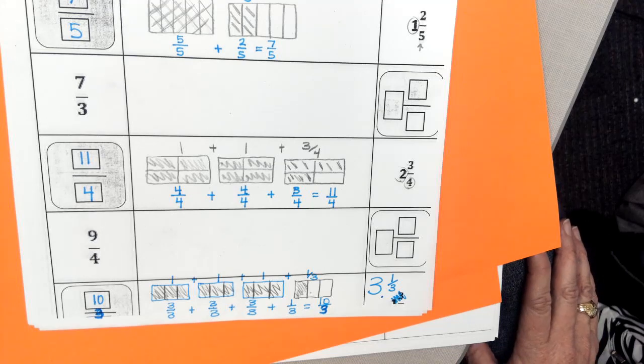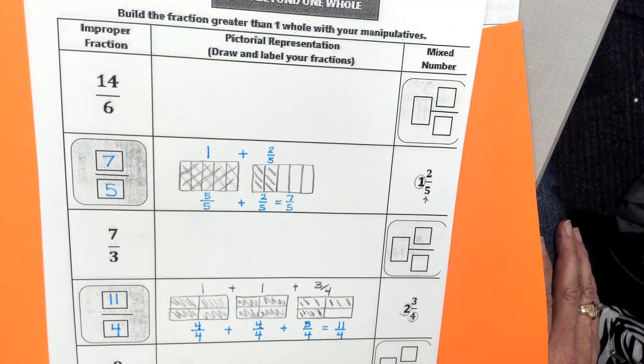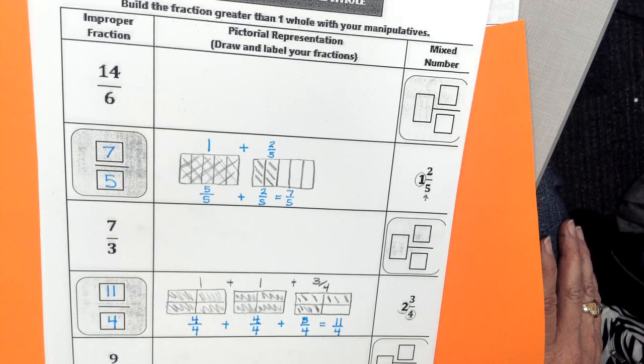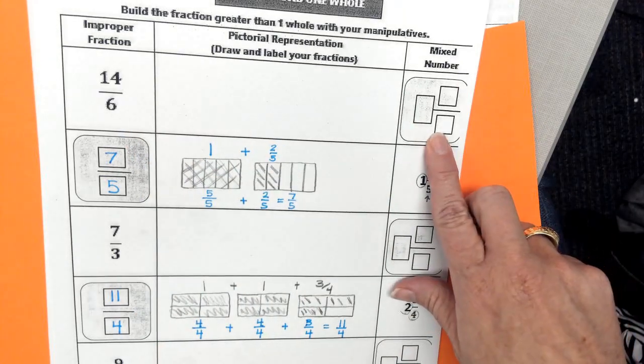Okay. And that is all of the mixed fractions being turned into improper fractions. Tune into the next video to figure out how to take an improper fraction and turn it into a mixed number.